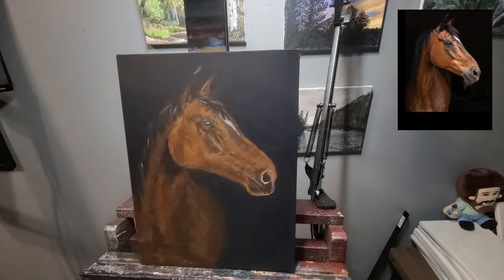Okay, I think I'm getting to where I want to be with this painting. Let me step back. Yep. Okay, so let me point out something that I've learned.